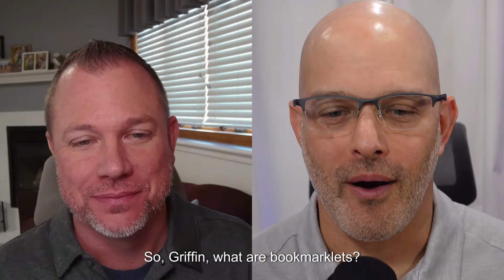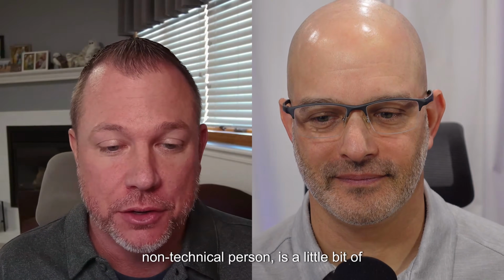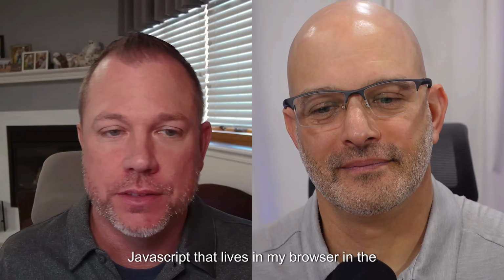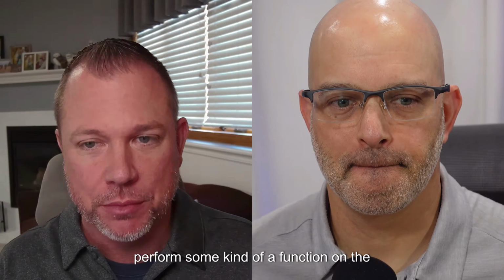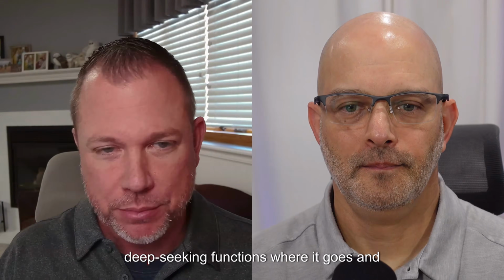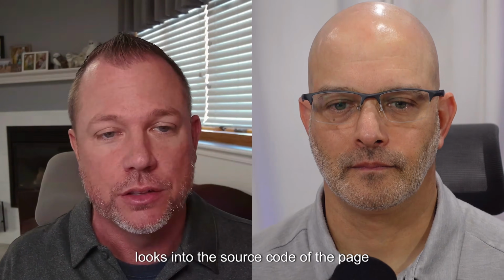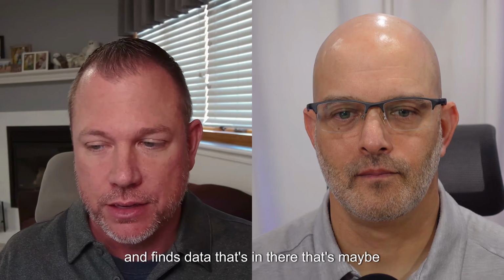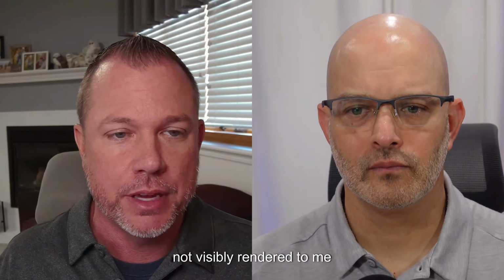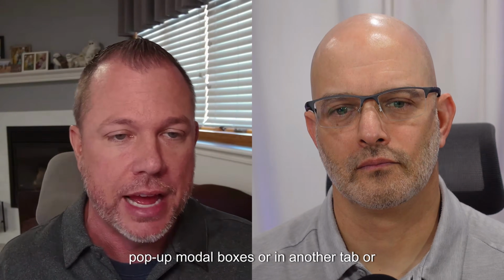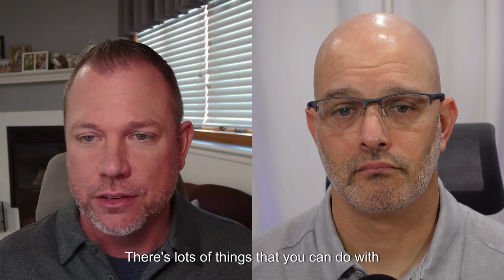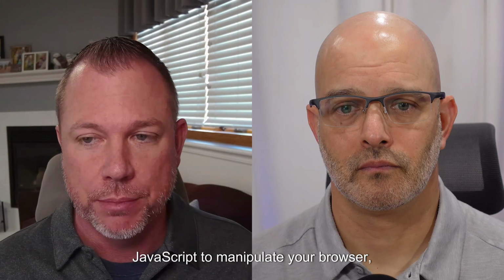So, all right. So Griffin, what are bookmarklets? Well, a bookmarklet to me as a non-technical person is a little bit of JavaScript that lives in my browser in the form of a bookmark. And what that JavaScript is going to do is perform some kind of function on the web page that I'm on. I've demonstrated a couple of different deep seeking functions where it goes and looks into the source code of the page and finds data that's maybe not visibly rendered to me and surfaces it to me in one of those pop-up modal boxes or in another tab or something like that, depending on the function of it. There's lots of things that you can do with JavaScript to manipulate your browser.